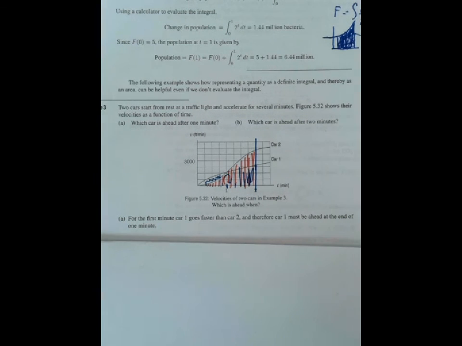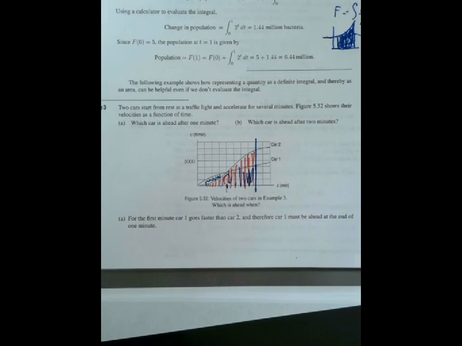Okay? So remember, when we're judging totals, we're looking at the area under the curve, not how high the curve is. Do you guys follow that? Now, of course, the higher the curve, the bigger the area, probably. But remember, for totals, for integrals, we're looking at the distance. Okay? Very good.